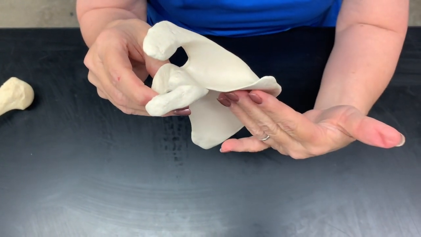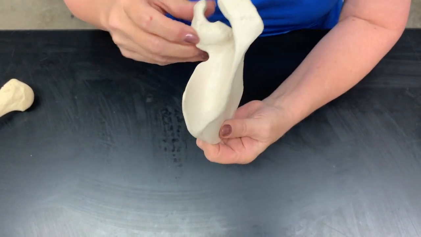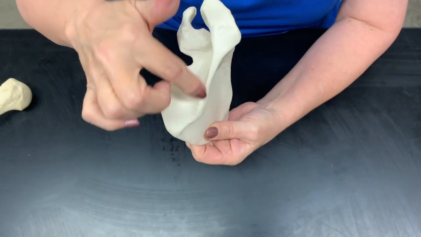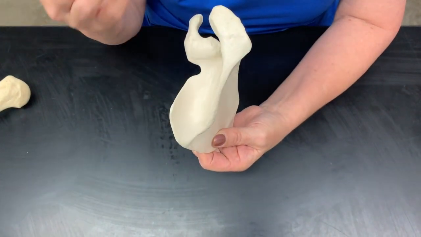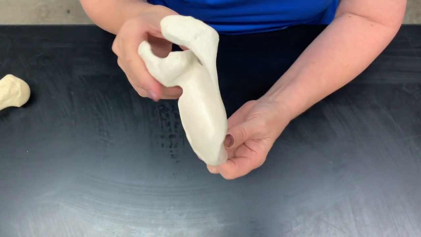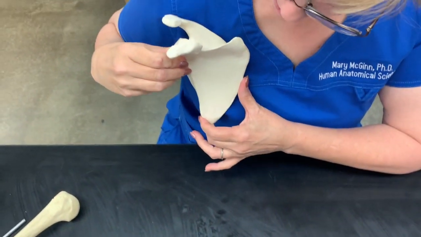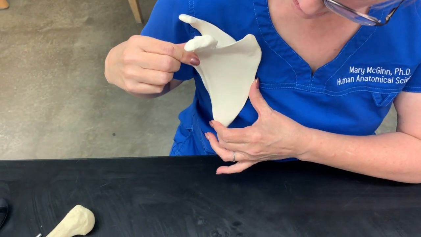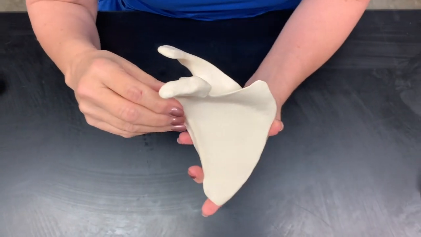This is anterior, the front of the bone. This is posterior. If I turn this around, do you see the spine here on the scapula? This is the part that you can physically see on your body. That's how you know this is the posterior. Having said all that, when we put it in the body, this is going to be our right scapula. That's how you can tell your left from your right.